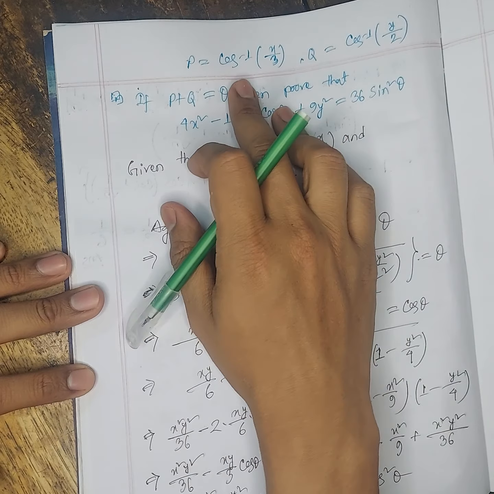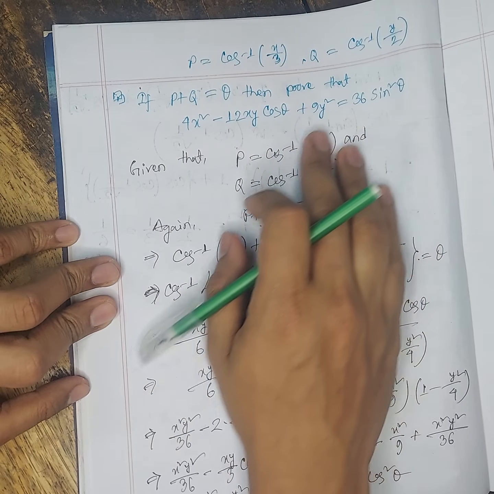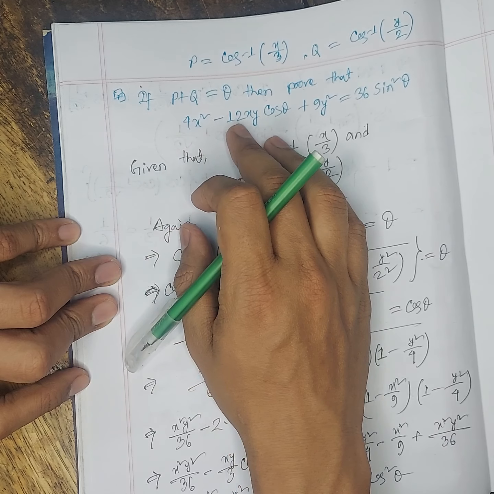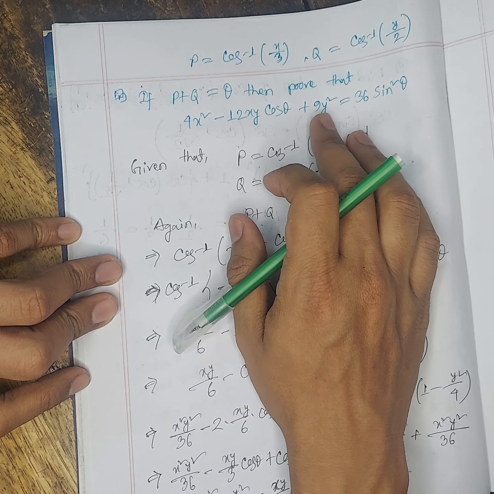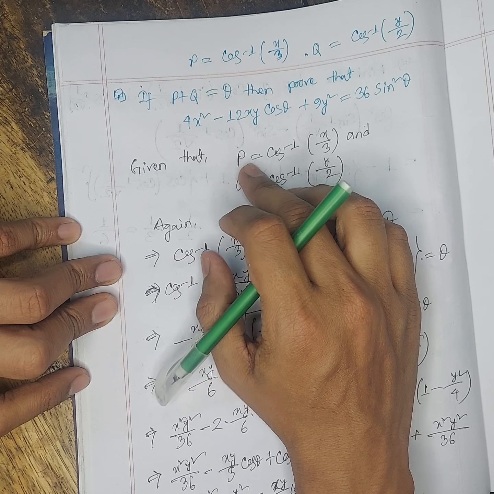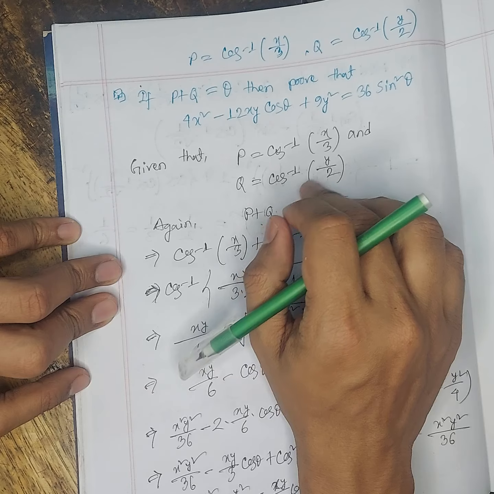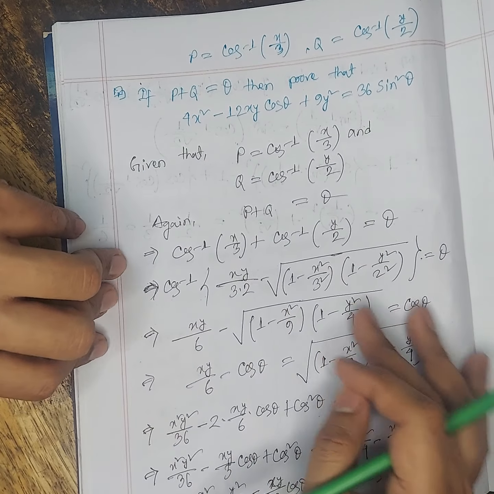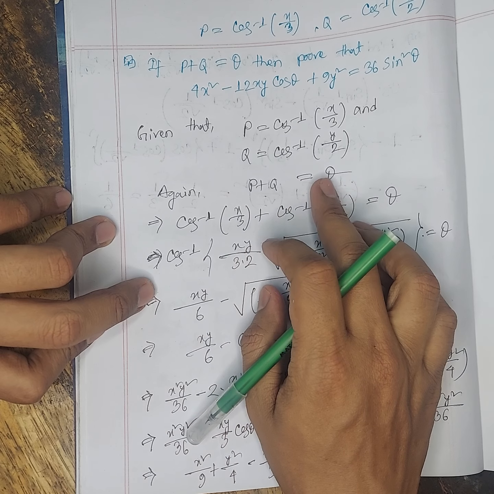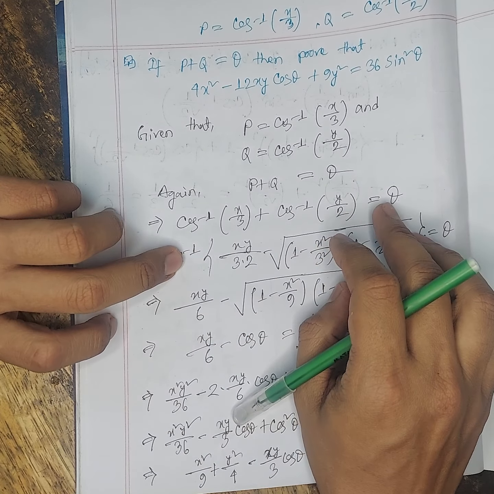Now here is another problem. p is equal to cos inverse x by 3, q is equal to cos inverse y by 2. If p plus q is equal to theta, then we have to prove that 4x square minus 12xy cos theta plus 9y square is equal to 36 sin square theta. Here p is equal to cos inverse x by 3 and q is equal to cos inverse y by 2. So again p plus q is equal to theta, so cos inverse x by 3 plus cos inverse y by 2 is equal to theta.